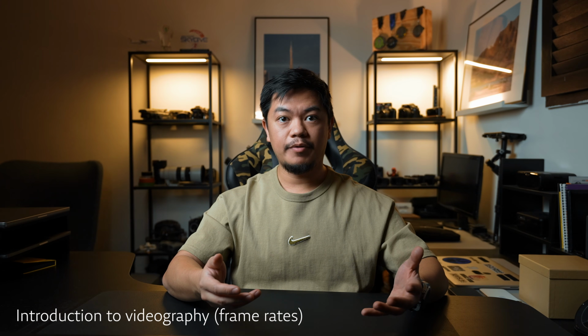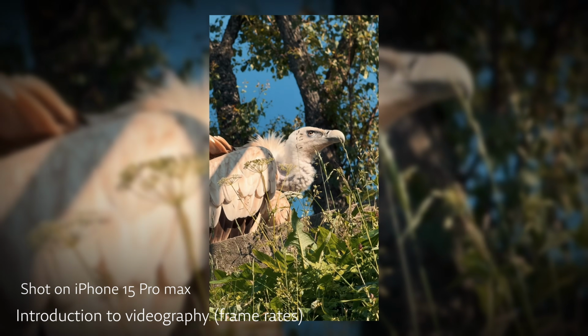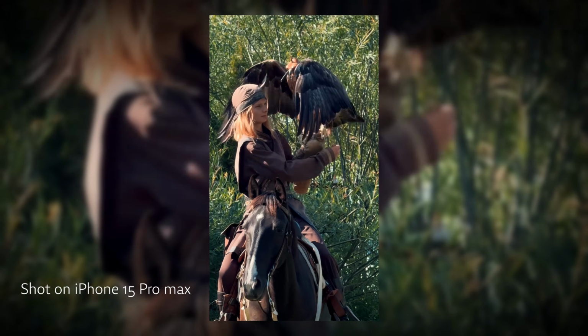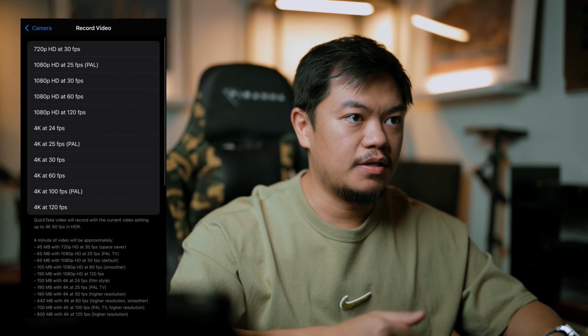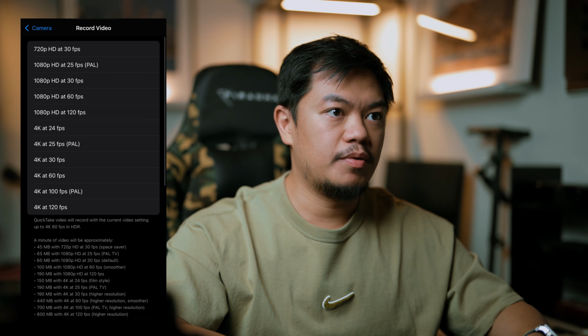Let's talk about frame rate. Whether you're making content for social media or just capturing memories, understanding frame rates and resolution is key to get the best results. Frame rate refers to how many frames per second your video records. Your phone offers 24, 25, 30 and 60 frames per second. But what is the difference?